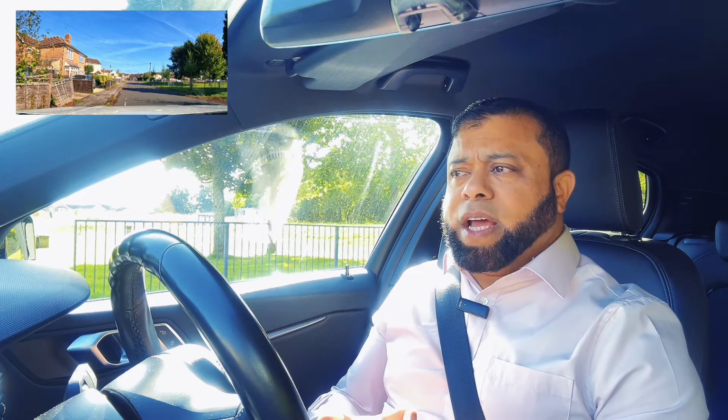So like I said, your English doesn't have to be brilliant. It doesn't have to be excellent. You don't have to be a genius in the language of English to become a driving instructor. Good English means saying the right thing at the right time, using the right sentences, using the right words when you are teaching, when you're giving instructions.